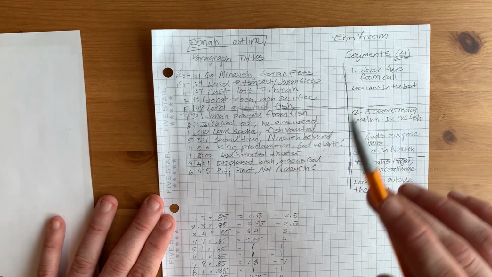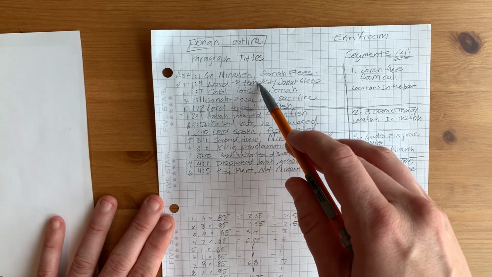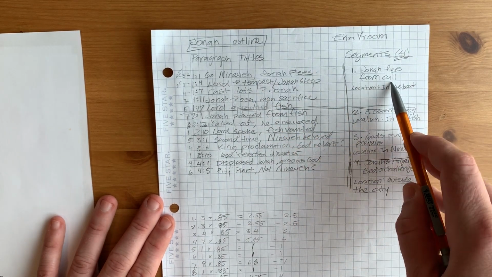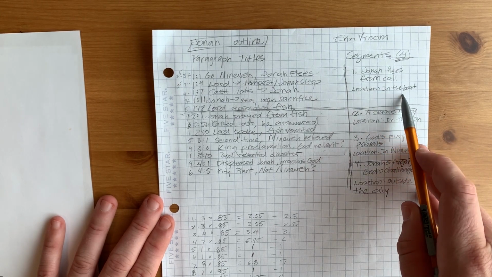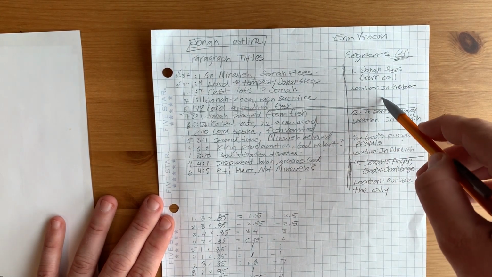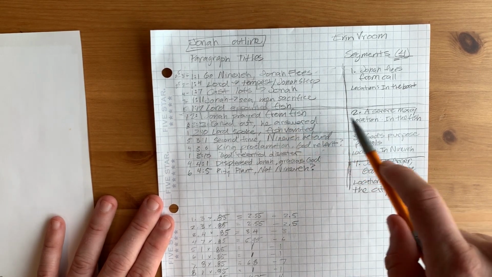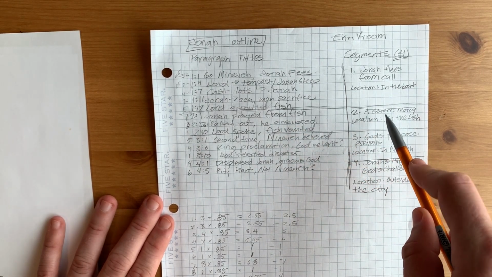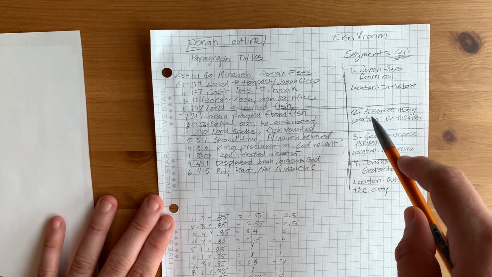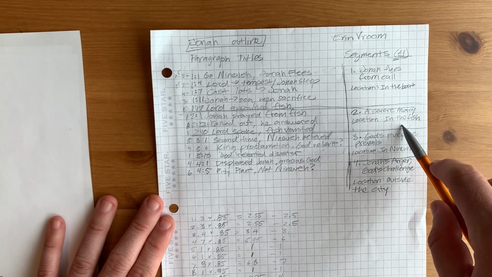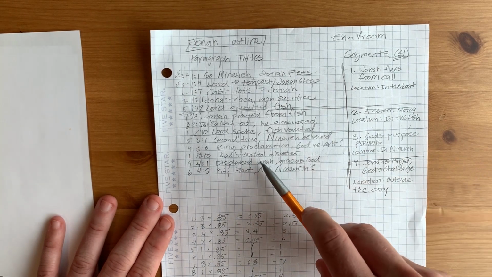So it says Jonah, and then I titled it, right? I said, okay, what's going on in chapter 1 is Jonah flees from his call, and then I added location. So I did location in the boat. Chapter 2 is all these paragraphs I saw were related, and I titled this one A Severe Mercy. Because the location is in the fish. So we see that Jonah is basically supposed to be dead, but it actually is this act of mercy.